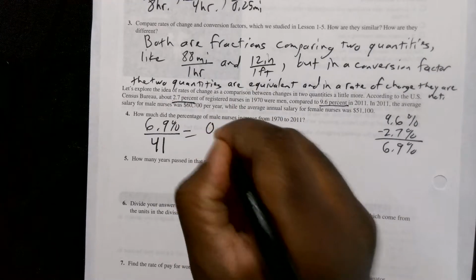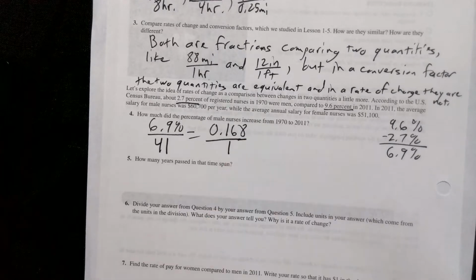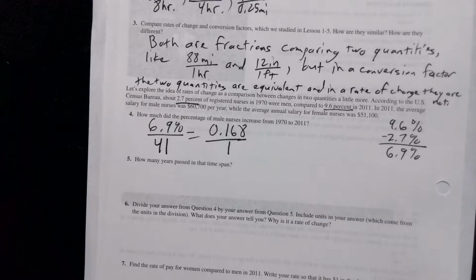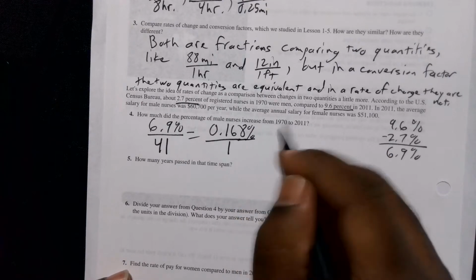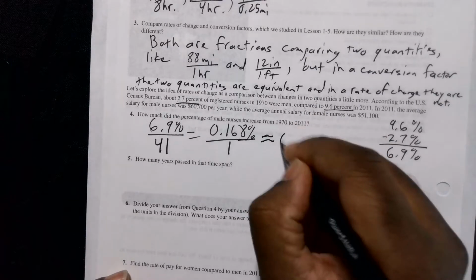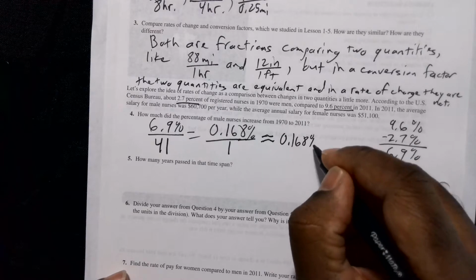So we will simplify this down to 0.168 and divide it by 1. Because once you put it in the calculator, whatever value you get, this value is divided by 1. So basically, we could put a percent sign, this would be approximately 0.168% per year.